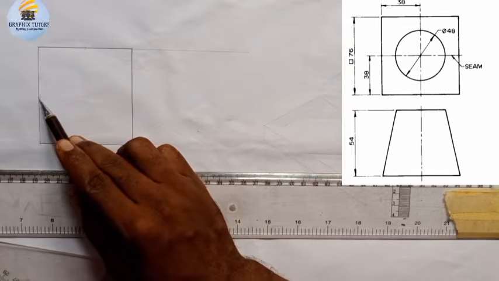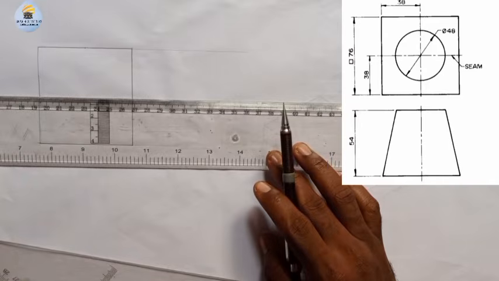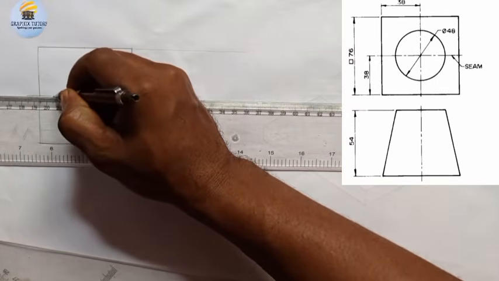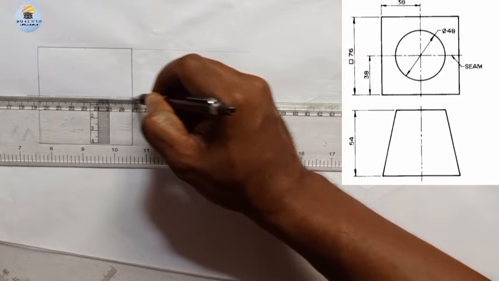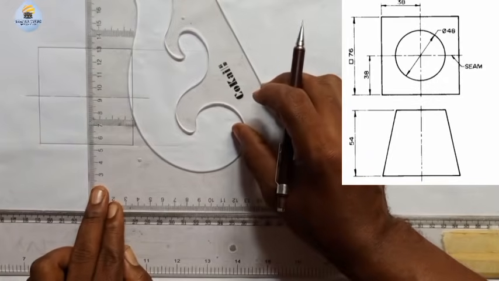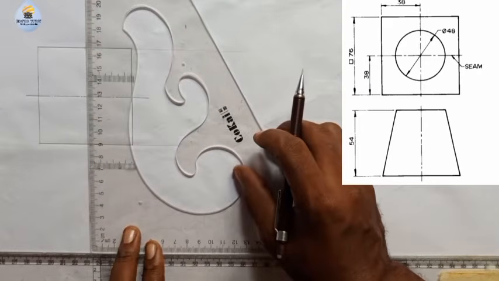Now we have from here to here 38, so I'm going to draw my center line to show it is the center. This way, long one, short, long, short, long, short, long. I'll come here also, I'll do the same thing too from here, and I just take it downward this way.